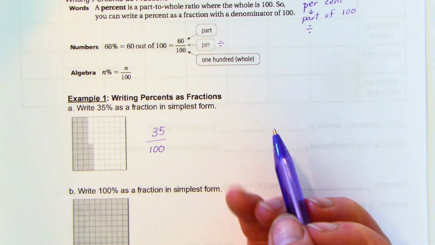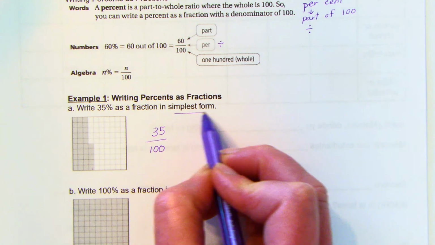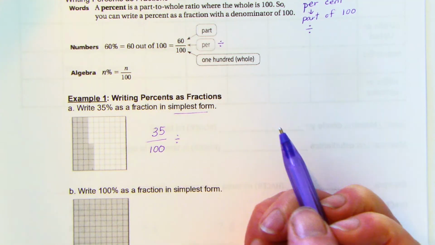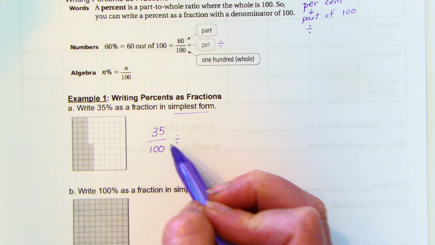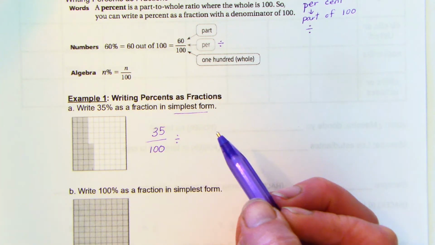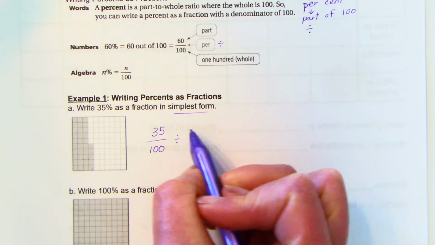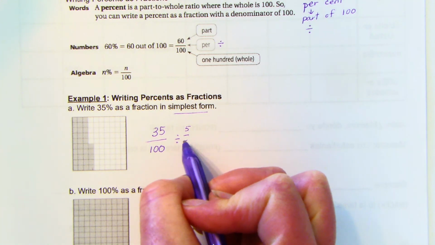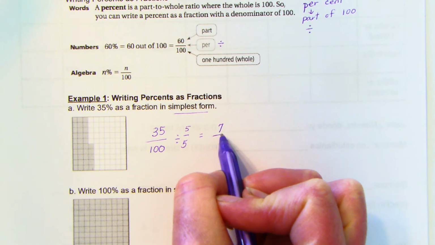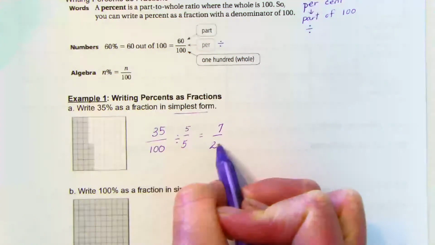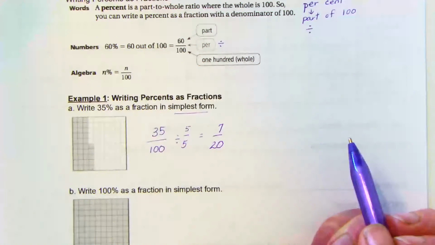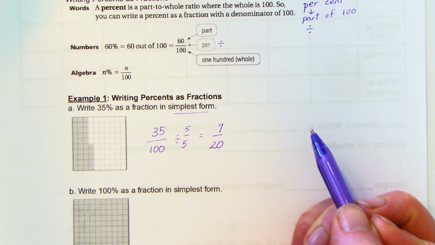And then we have to find it in simplest form, so you have to reduce it. Right? So I think, what's a common factor for 35 and 100? Well, this ends with a 5 and a 0, so I know it's going to be divisible by 5. Let me try that. If I divide both the numerator and denominator by 5, 35 divided by 5 is 7, and 100 divided by 5 is 20. And that is as far as it will go. 7 and 20 don't have any common factors. 7 is a prime number.